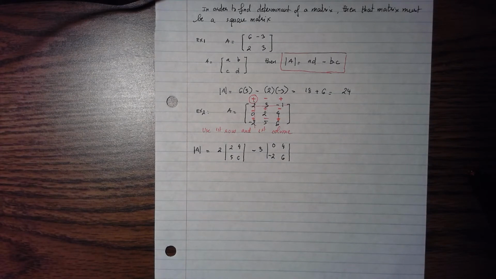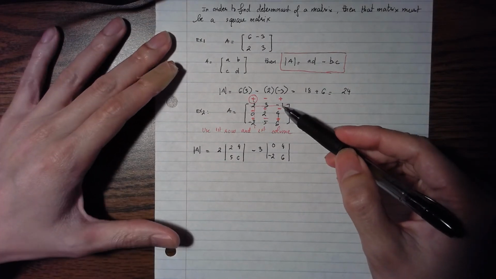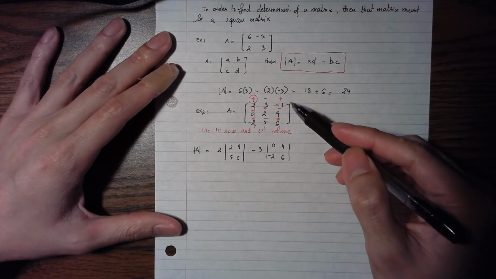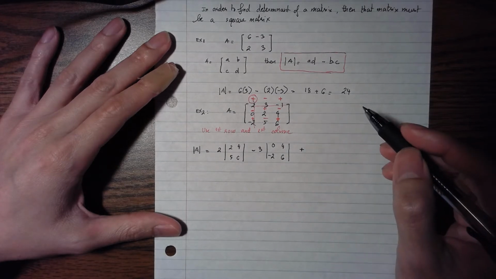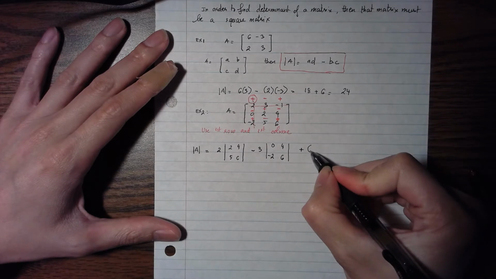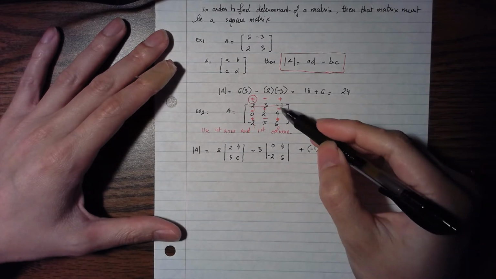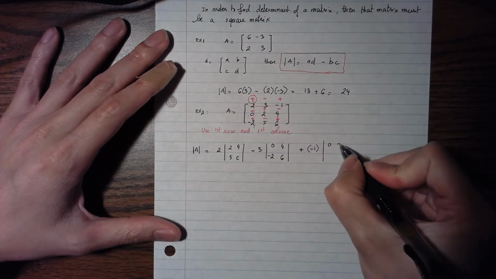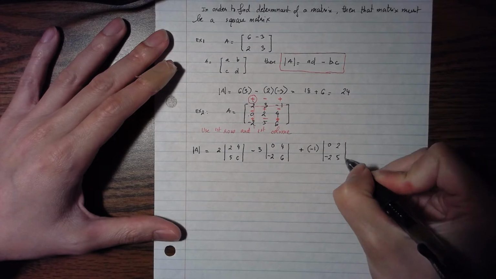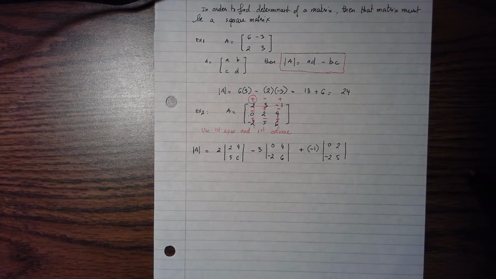Then you jump to the last entry of the first row. It will be positive, because we already assigned positive. Positive of negative 1. Then the first row and the last column, so what you have left is 0, 2, negative 2, 5. I always pick the first row and the first column first, then the first row and the second column, then the first row and the third column. That's how you do it.